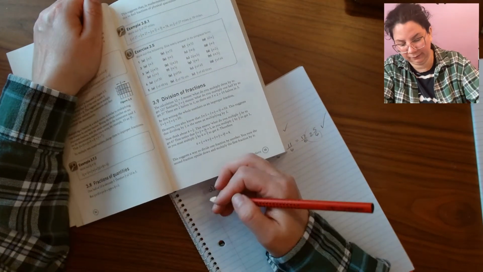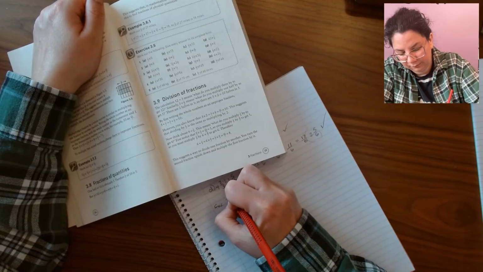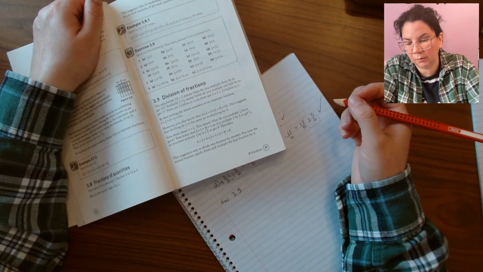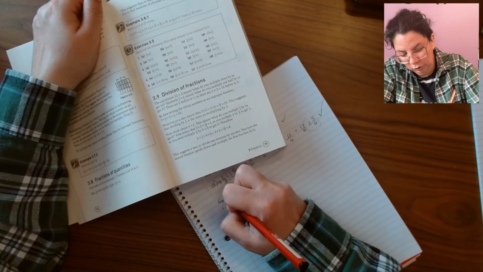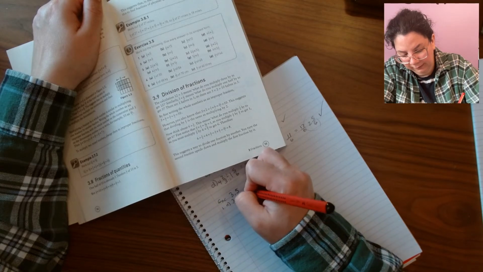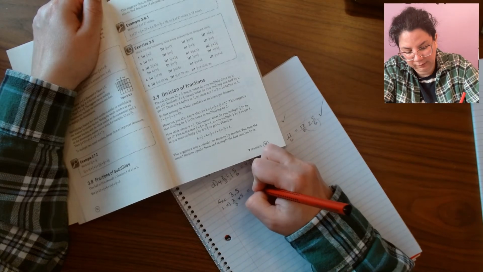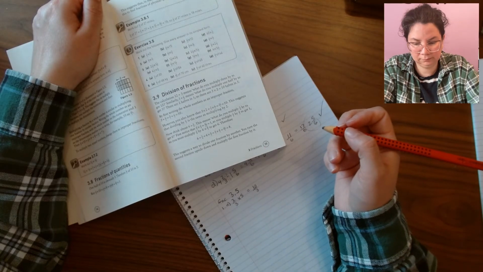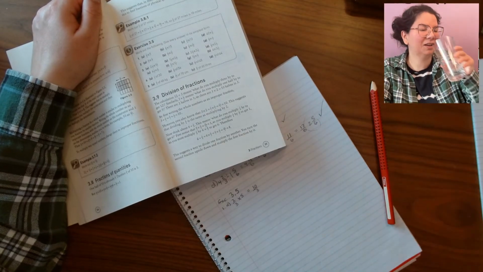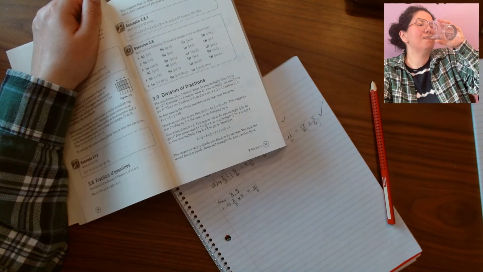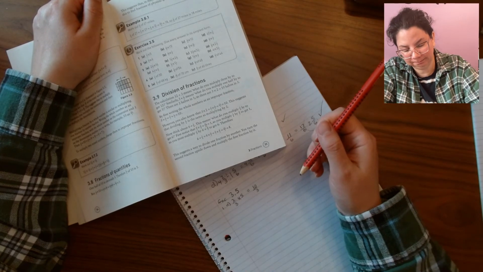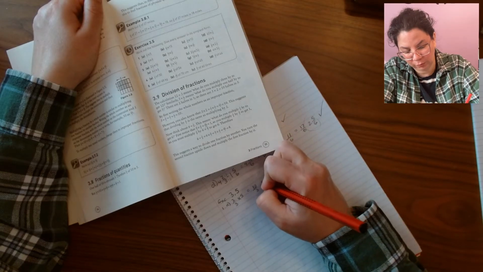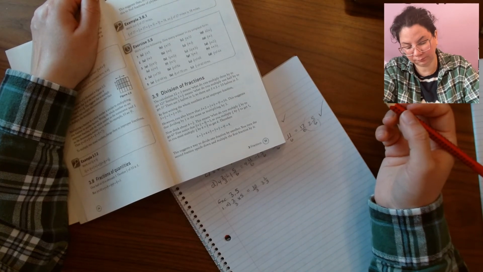Exercise 3.5. Work out the following. Give every answer in its simplest form. 1a. 2 over 3 times 5 equals 10 over 3, which is 3 and 1 over 3. I hope that's what they're asking.